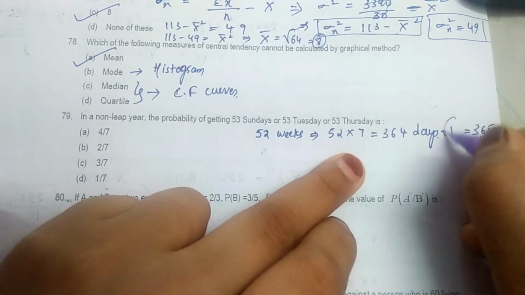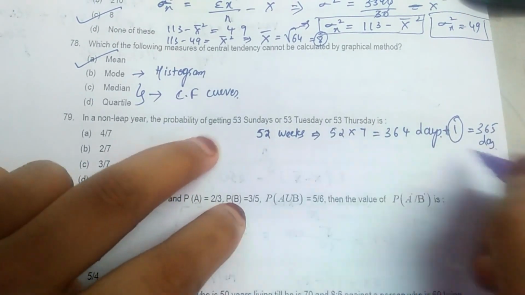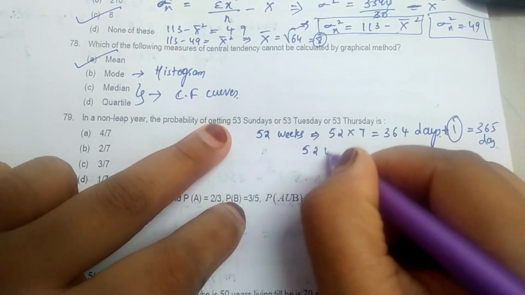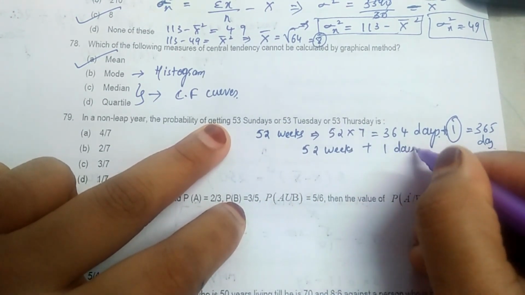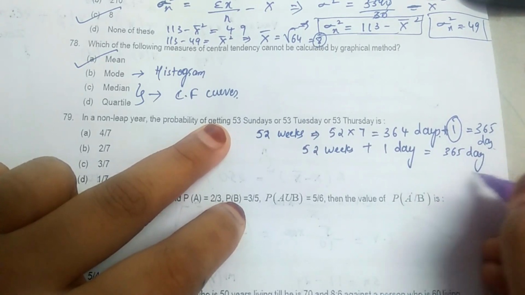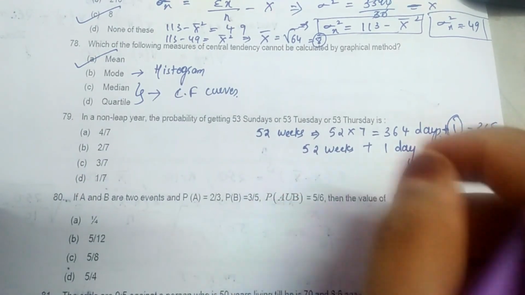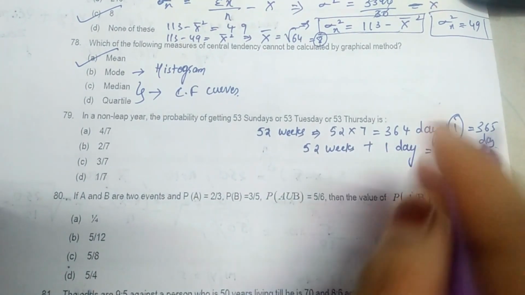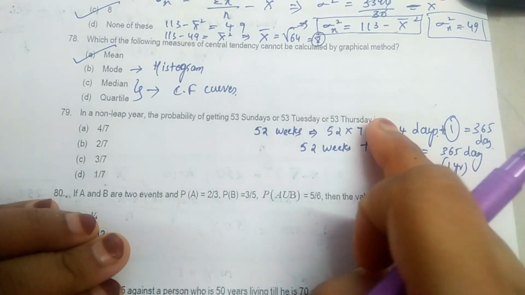So 1 day is additional to these 52 weeks. You're getting my point. So 52 weeks plus that 1 day equals 365 days, nothing but 1 year. Now the question asks: what is the probability of that additional day being a Sunday, Tuesday or Thursday?